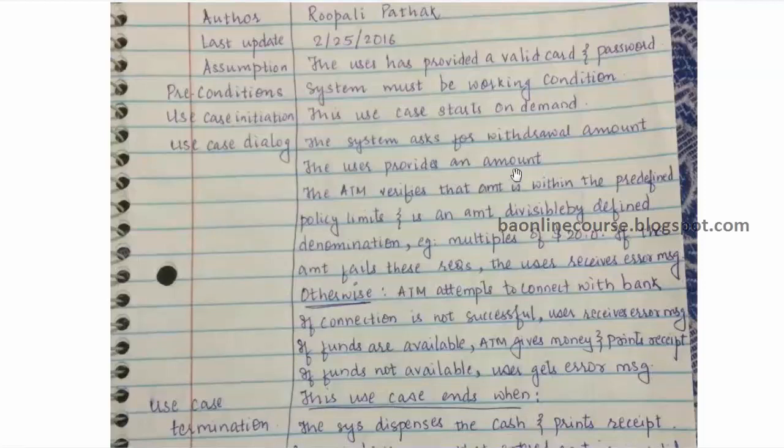Then ATM verifies that amount is within the predefined policy limits. Right. So because it's within that multiples, the user receives error message. What is the error message? That I don't know. Whatever that would be one of the questions that you should be asking the SMS. Asking what exactly is the error message, right? So there are 3 or 4 things that you should verify. So you have said that it should be in multiples of that. Let's say he enters like $51. You cannot. So that's one thing.